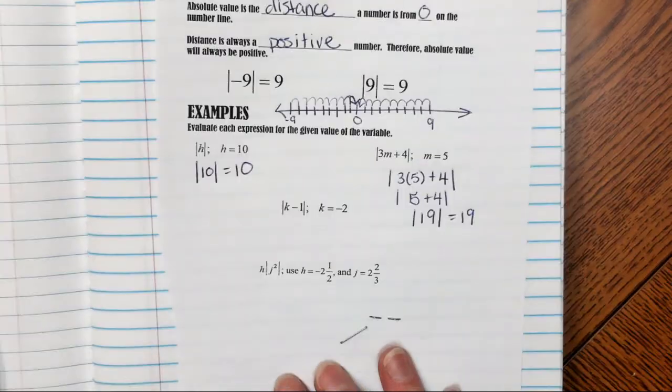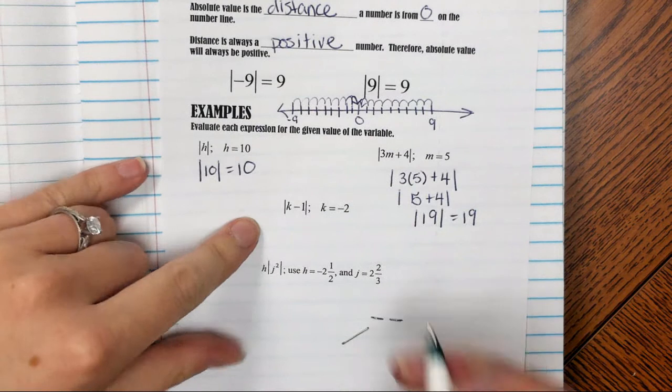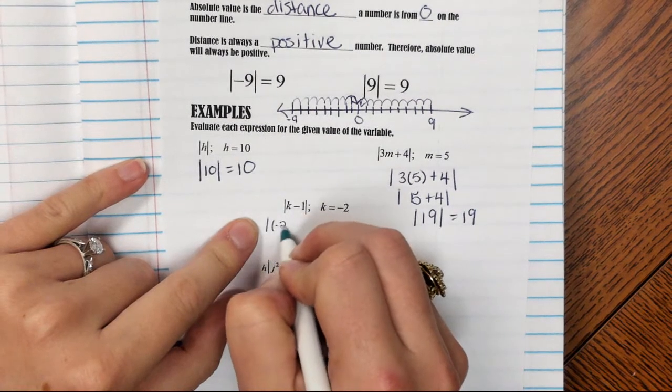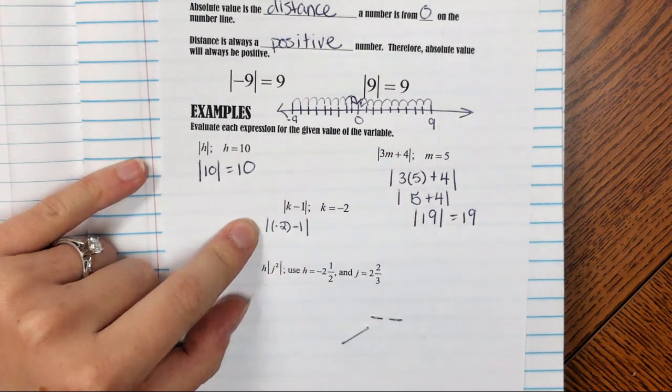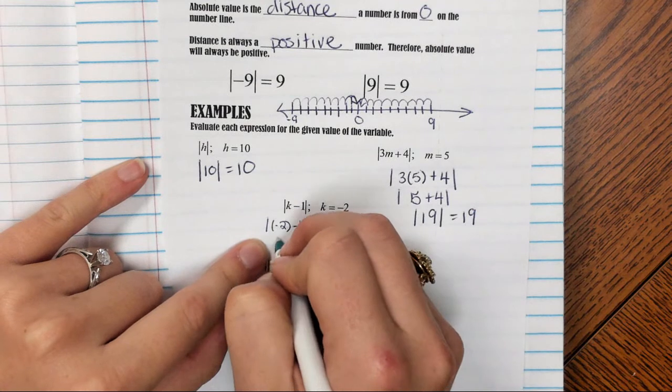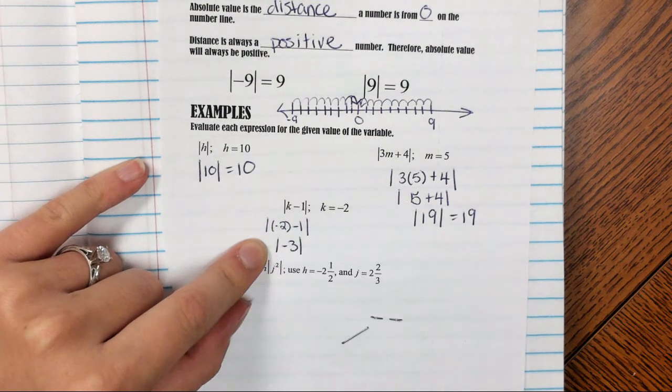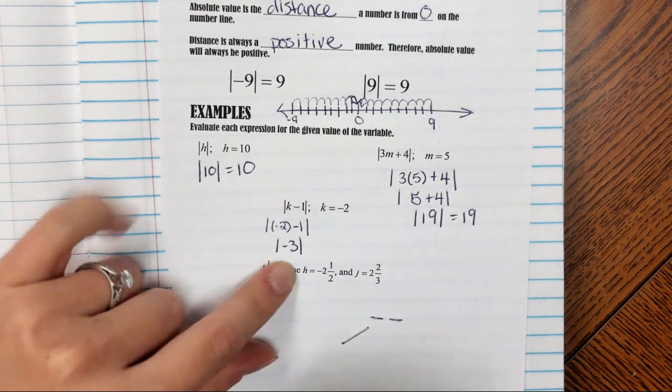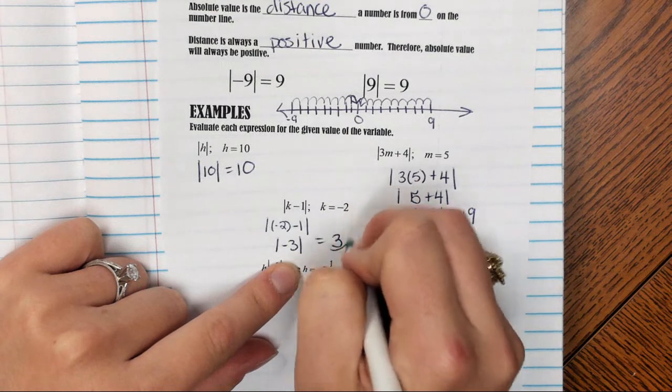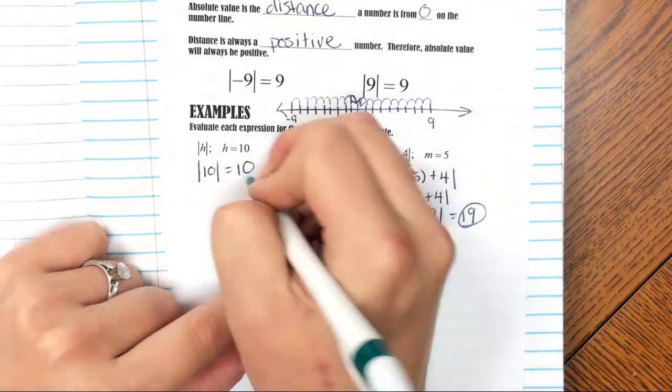Example 3, I'm going to plug in -2 for k, so I have the absolute value of -2 minus 1. -2 minus 1 is a -3, so I have the absolute value of -3, and the absolute value of -3 is 3, so it's 3 spaces from 0.